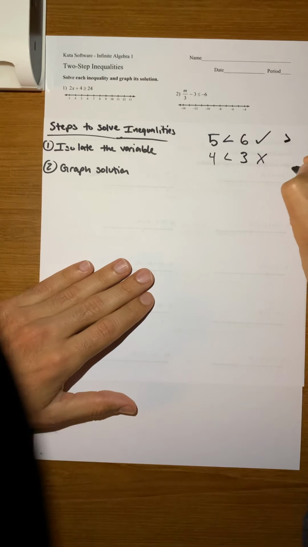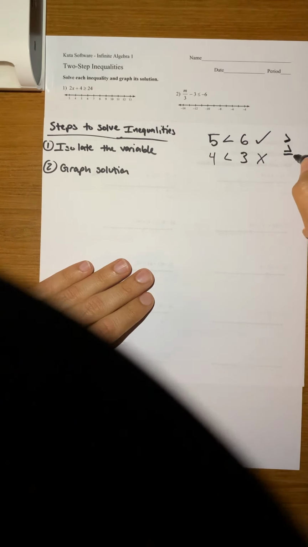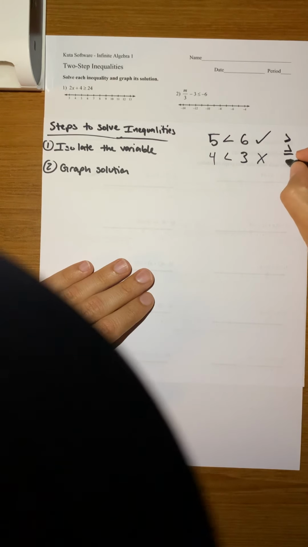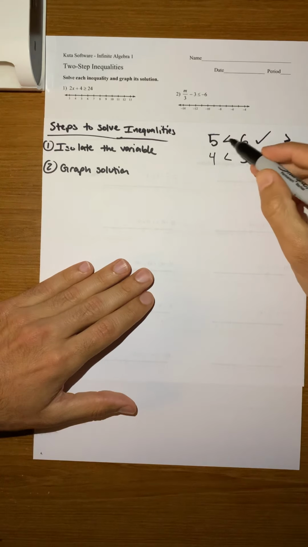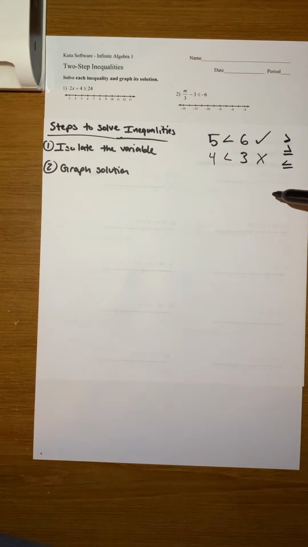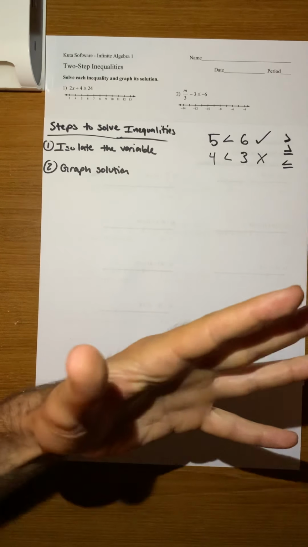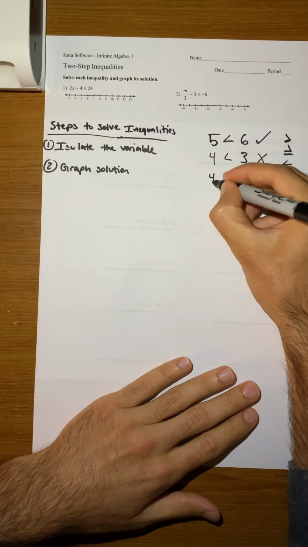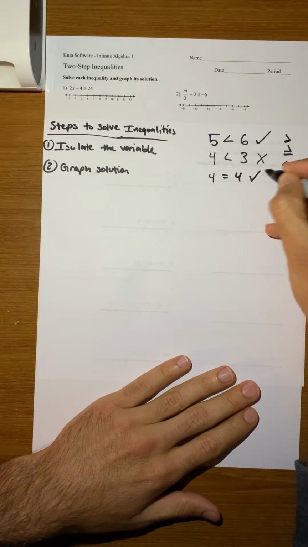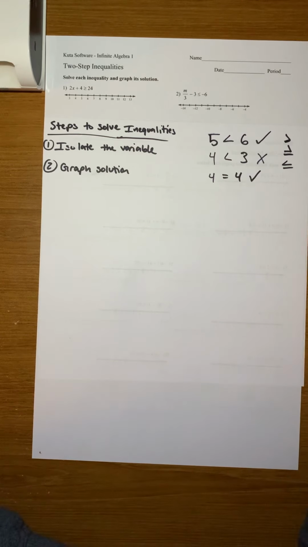We can interchange these less than symbols with greater than, or greater than or equal to, or less than or equal to. So there are 4 different types of inequalities. On top of that, we already know the equal sign, like 4 is equal to 4. Well, yeah, that's true. So really, these symbols are just comparing two numbers.